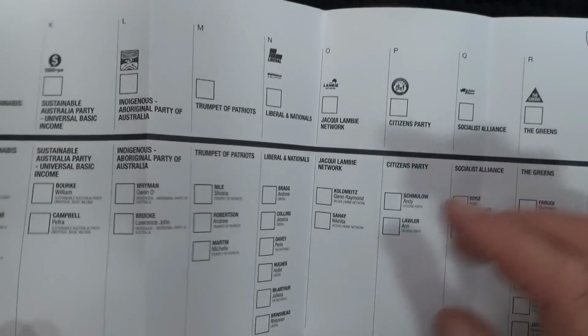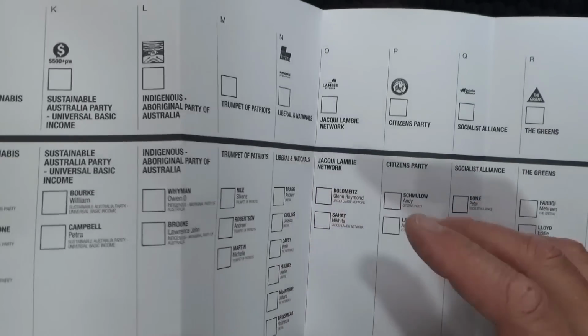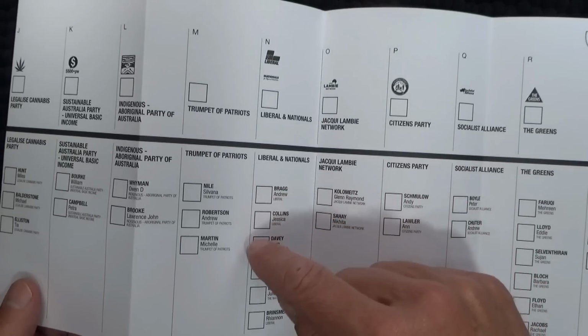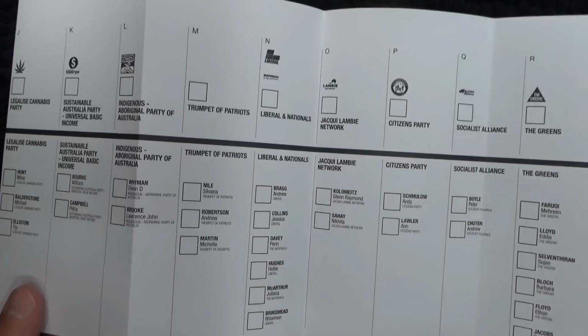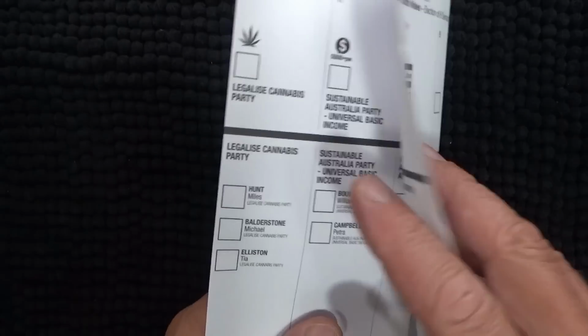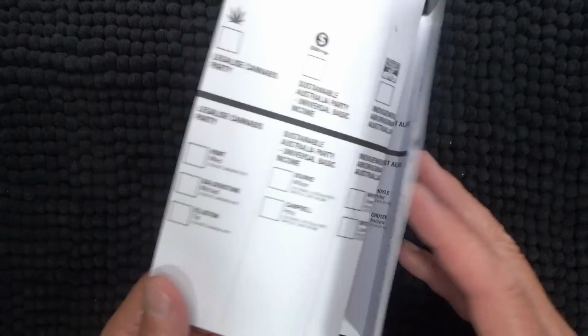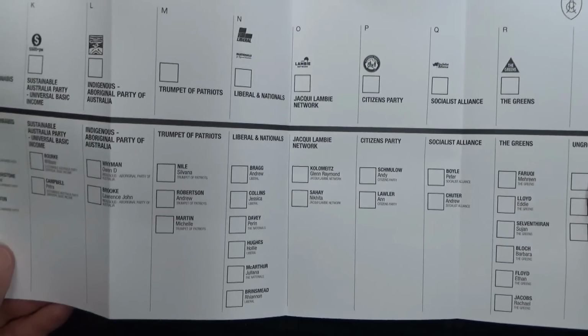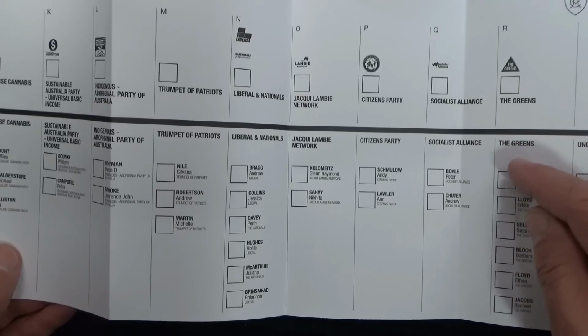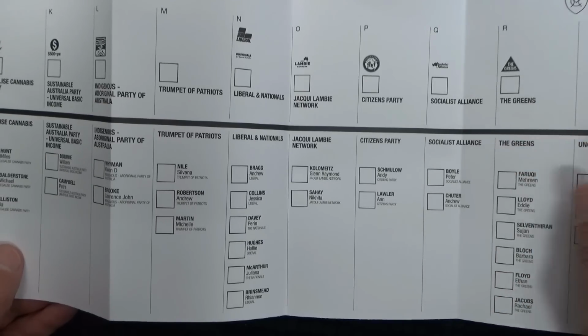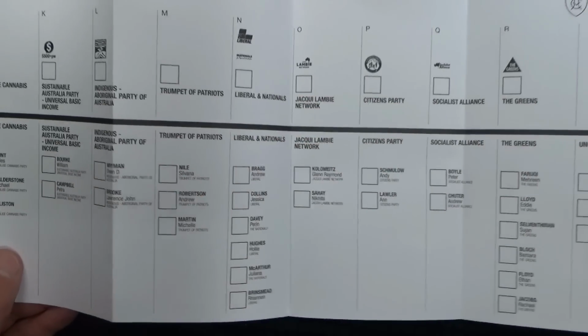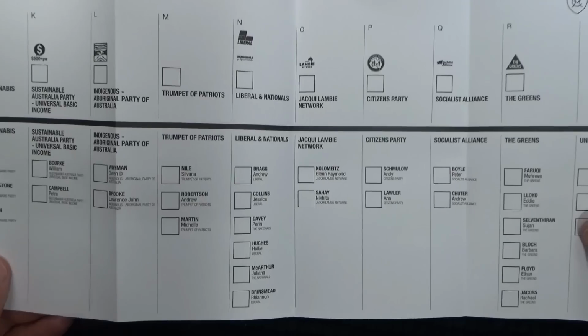6 senators, I would expect that you'd get 2 or 3, maybe 3 Liberal Nationals. You might get 2 or 3 Labor, and then you might get a 6th person, perhaps somebody from one of these other small parties. I don't really know. That's how all the preferences work.